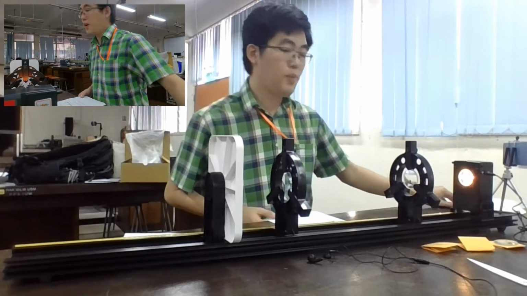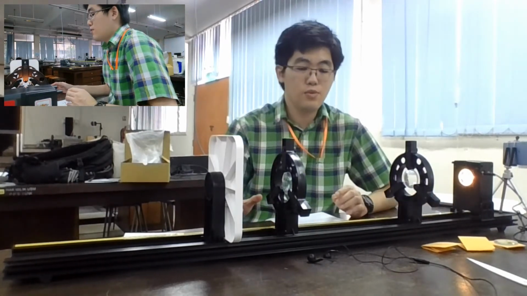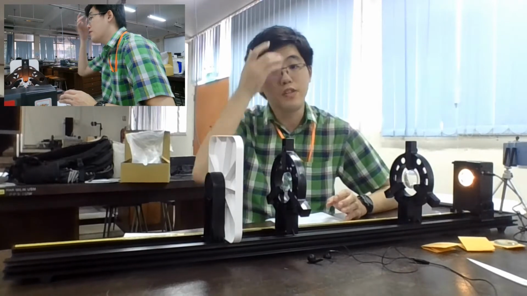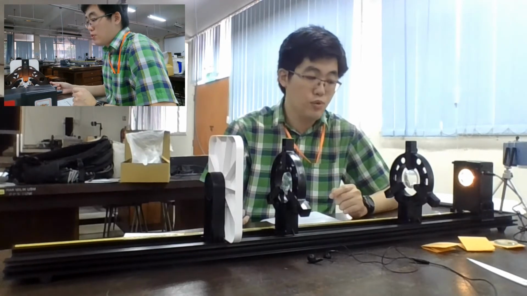Okay, so let's do part B of the experiment. Part B is basically trying to teach you how to understand what virtual images are. A quick recall is that real images can be projected onto a screen, while virtual images cannot. So we are going to test and find the position of the virtual image that's going to be produced by a negative lens.